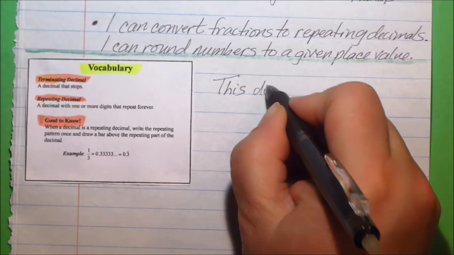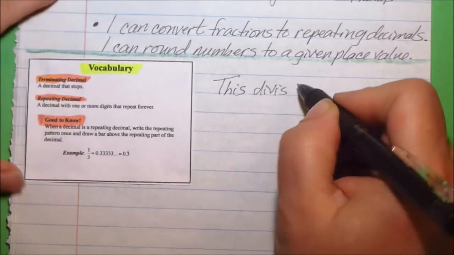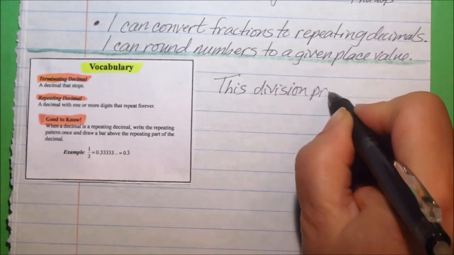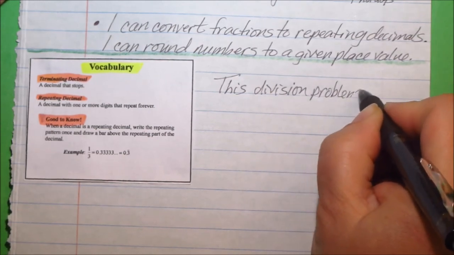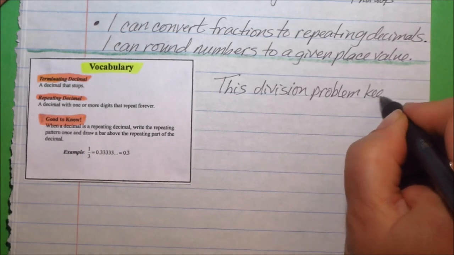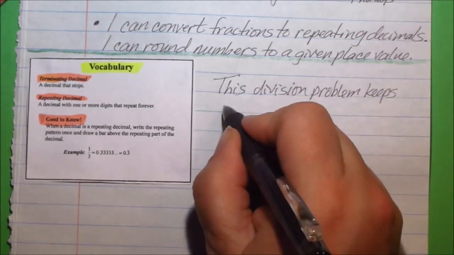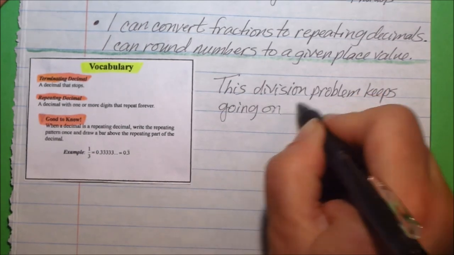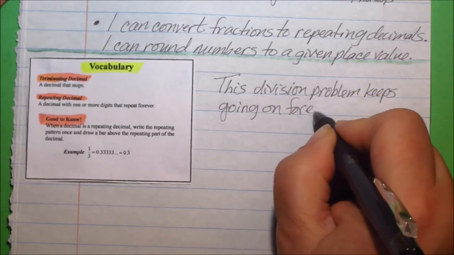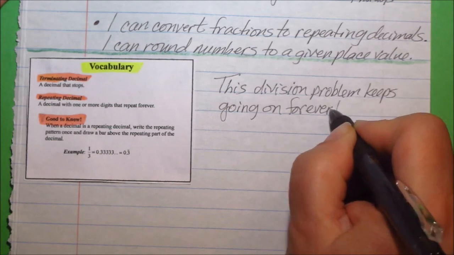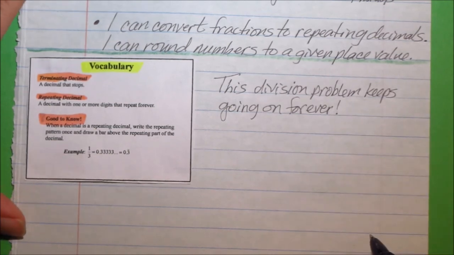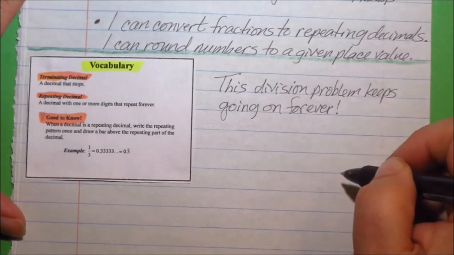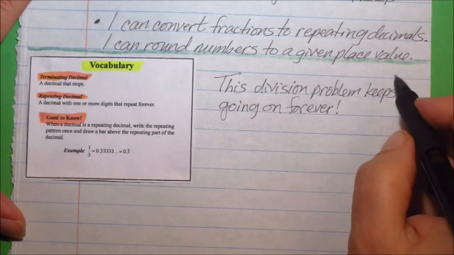This division problem keeps going on forever. Have you ever been in that situation where you're doing a long division problem and it just keeps going on and on forever, and you think you've made a mistake because you can't figure out how to make it stop?